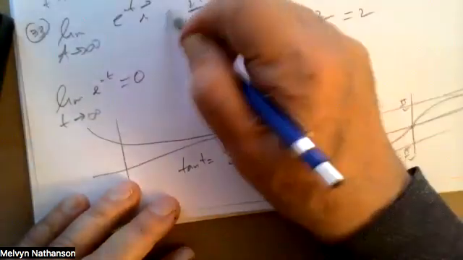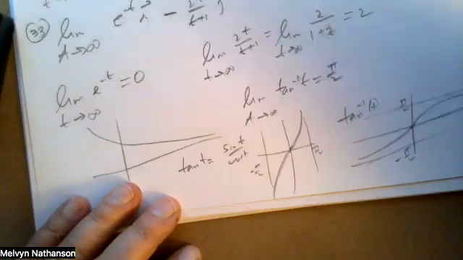Always helps to write the problem down correctly. This was a minus sign in the problem. So this is going to be minus 2. That's correct.